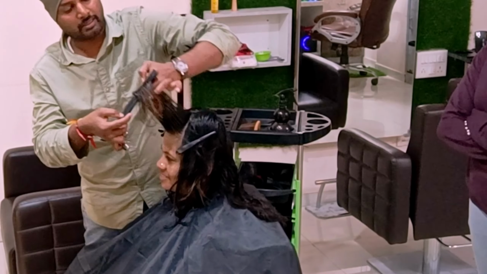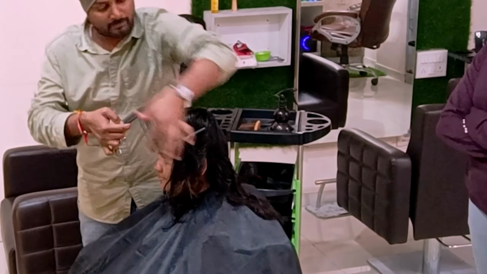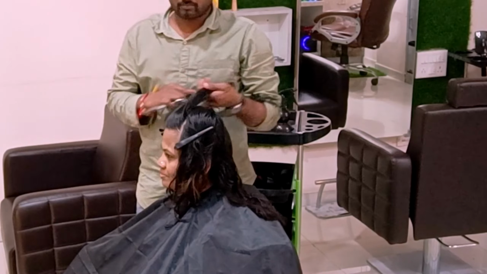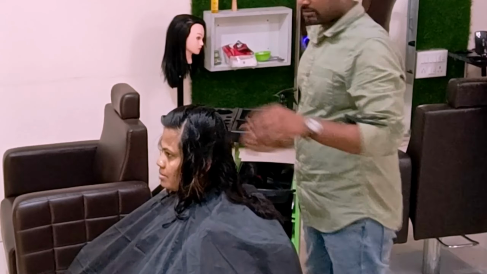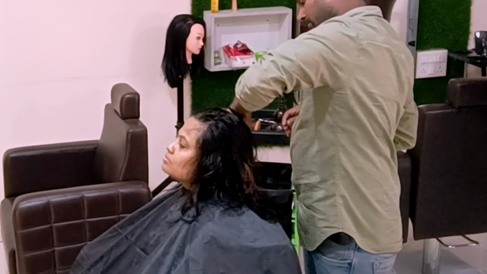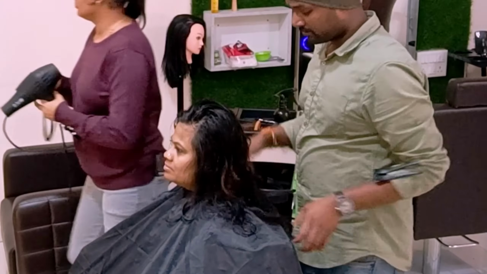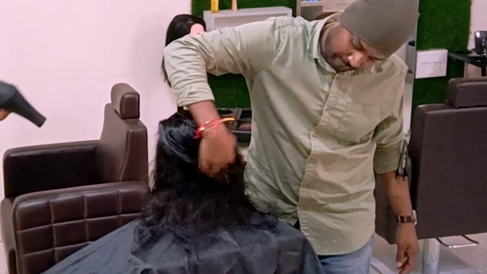creating the frames, and I will drop it back. I will do the blow dry. Before that you can see completely how the hair looks and all.